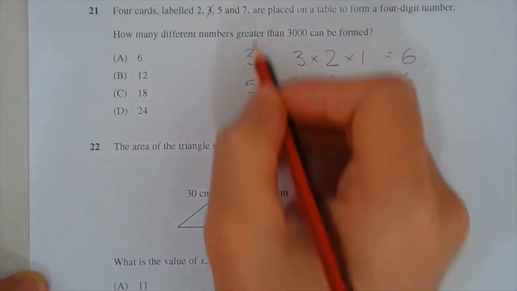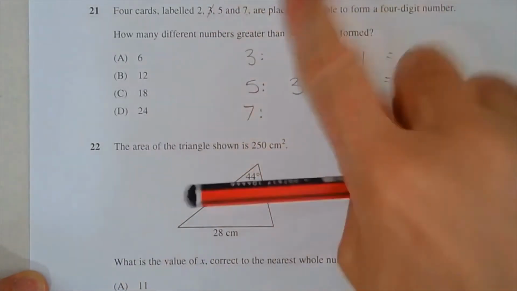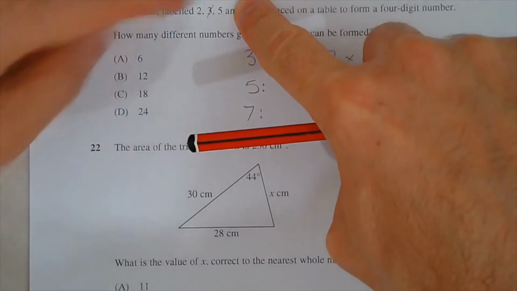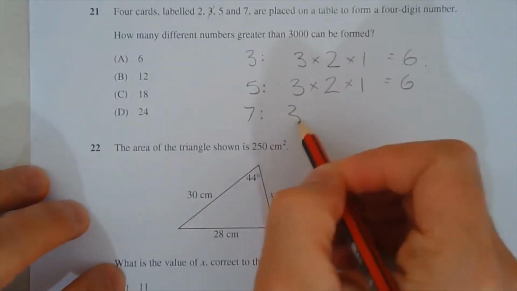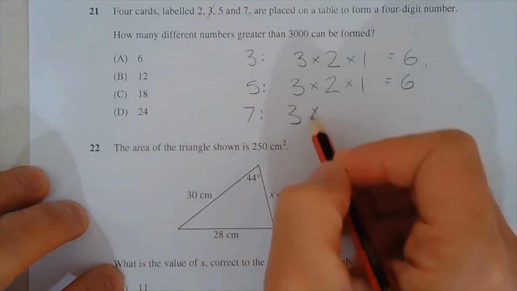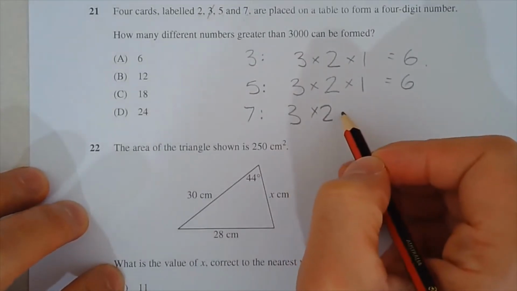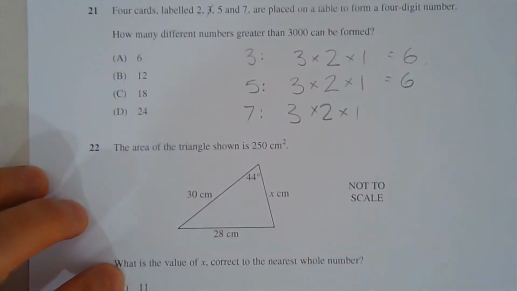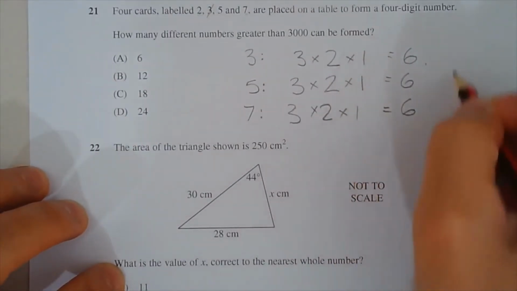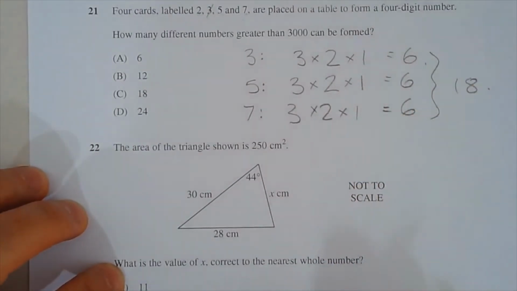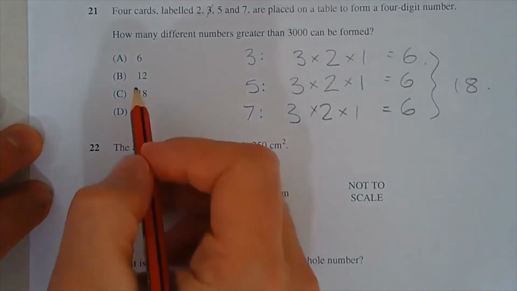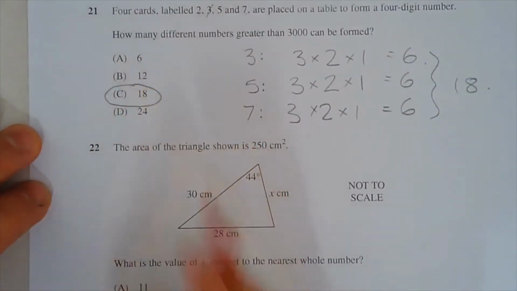And then lastly, we have the 4-digit numbers beginning with 7. So you choose the 7, you have 3 digits to pick from. Choose one of those 3 digits, you then have 2 digits to pick from, and once you choose one of those, there's only a choice of 1 for your last digit, and that also gives us 6 total, 18 different numbers. So option C.